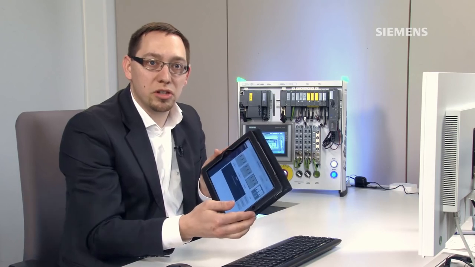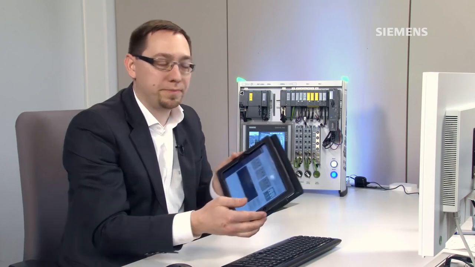When you create your projects, are you still using a mouse or a keyboard? Why not generate your projects with the help of a tablet and the Openness interface from the TIA portal? Openness is an option for the TIA portal that allows you to address the functionalities of the TIA portal, thereby controlling the TIA portal remotely.